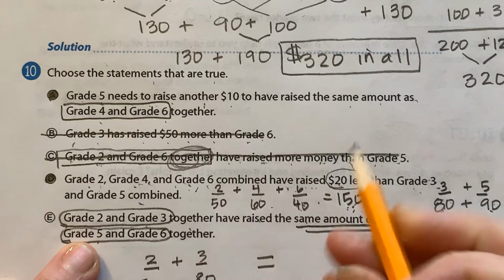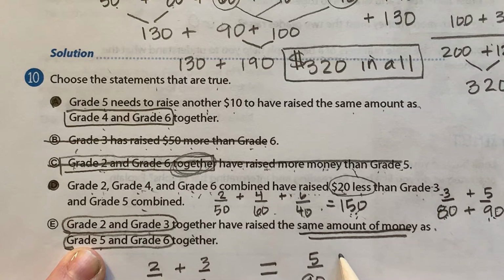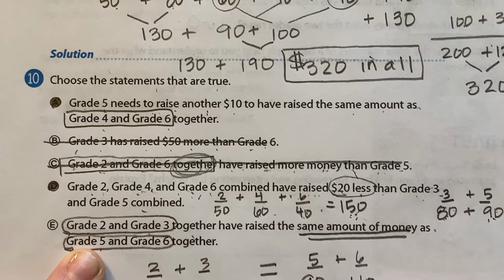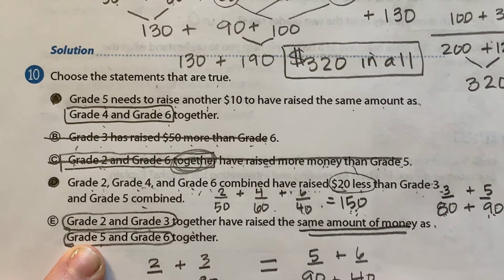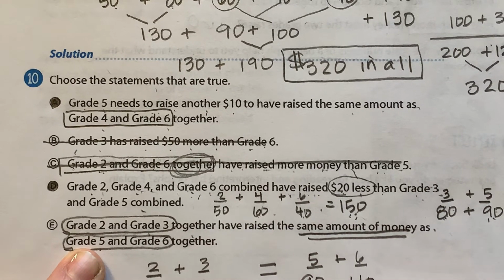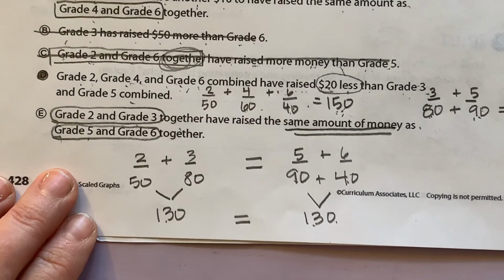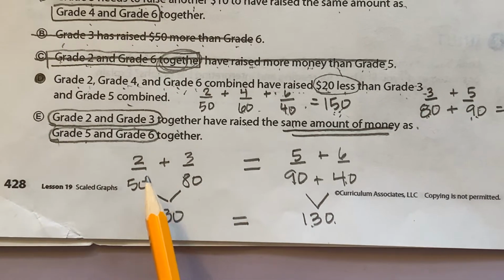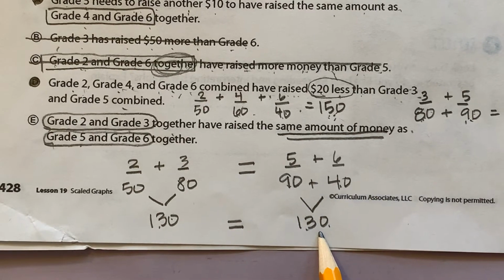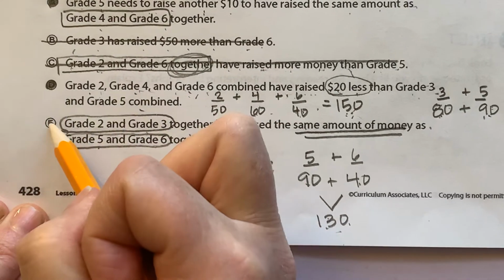Is it the same as grades 5 and 6? 5 raised 90. And 6 raised 40. 90 plus 40 is 9 tens and 4 tens, which is 13 tens. Are these the same as 130? Remember, grades 2 and 3 raised 130 together. Grades 5 and 6 raised $130 together. Are both sides the same? Are they equal? Yes, so this is true.